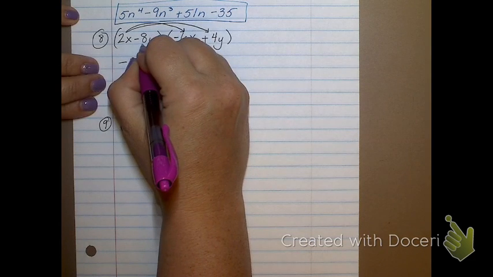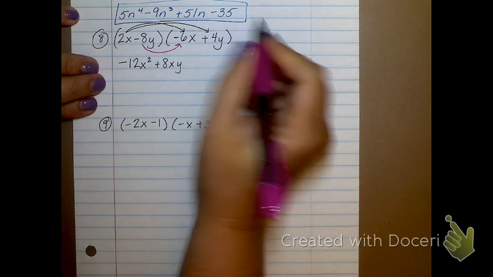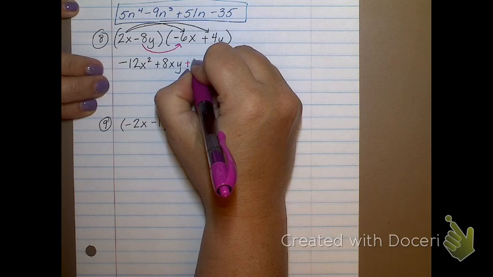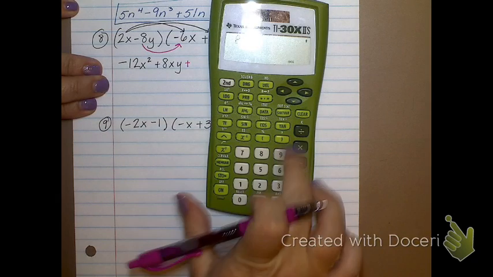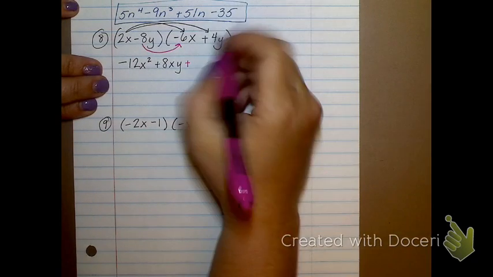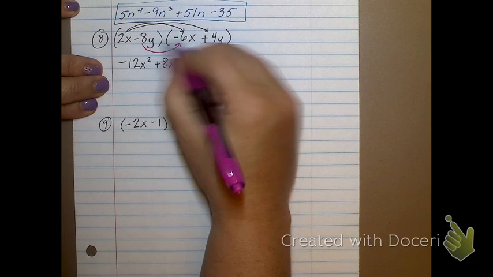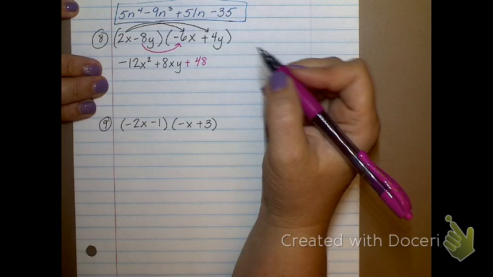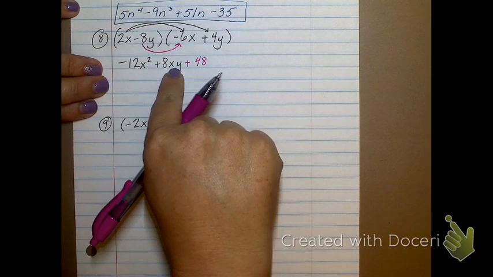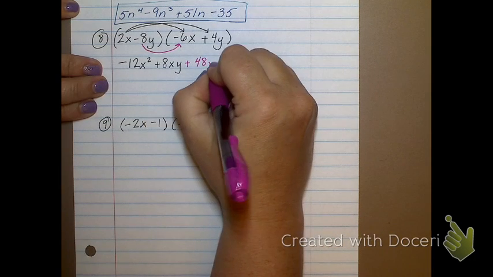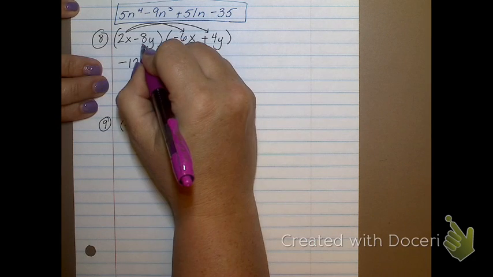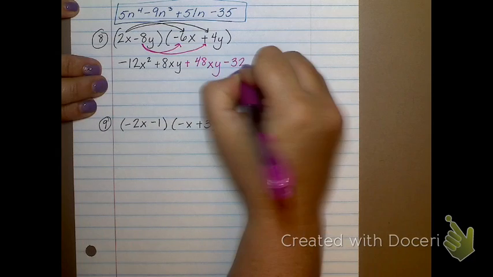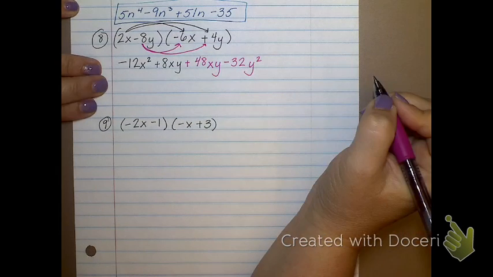What is negative 8y times negative 6x? Well, negative 8 times negative 6 is positive what? 48. What's y times x? yx, but I would call it xy again because it's going to match that. Makes it easier to see that like term. And then negative 8y times positive 4y, negative 32y squared.